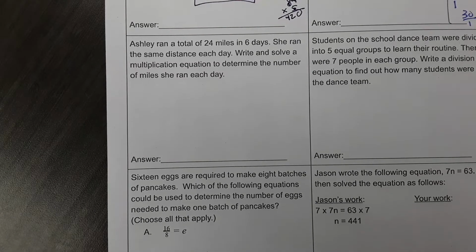Ashley ran a total of 24 miles in 6 days. She ran the same distance each day. Write and solve a multiplication equation to determine the number of miles she ran each day.